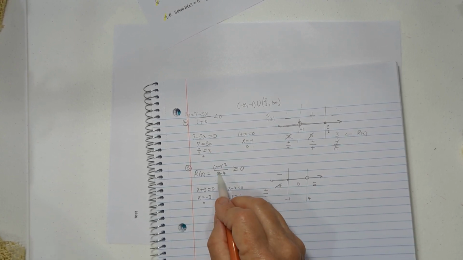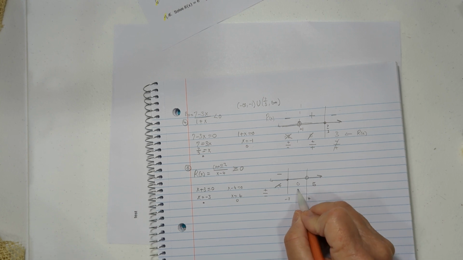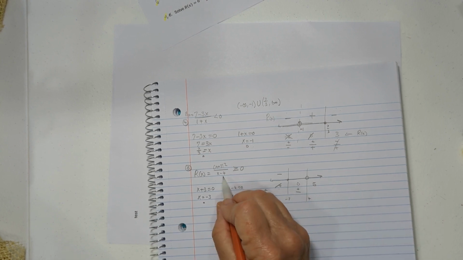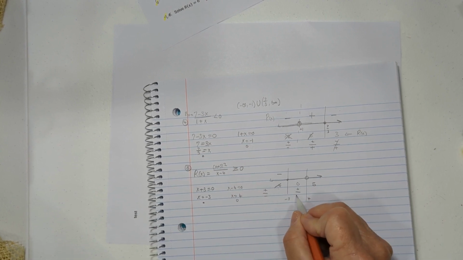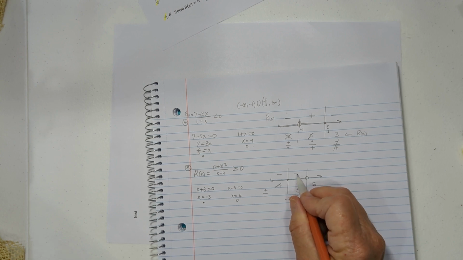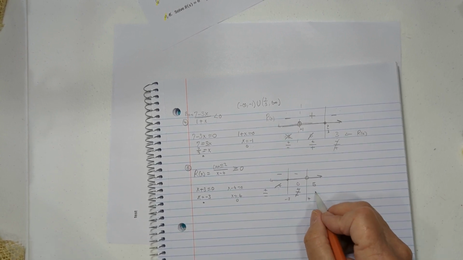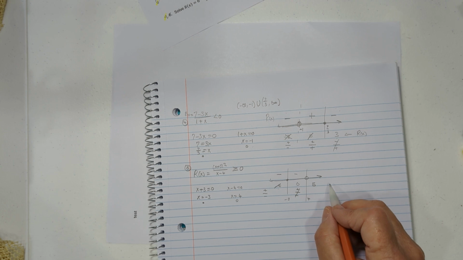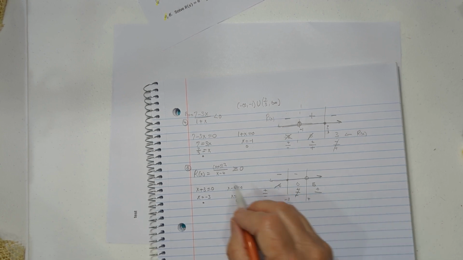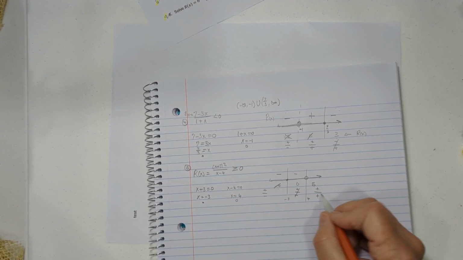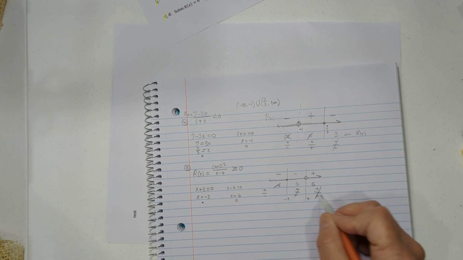If I put in 0, 0 plus 3 is 3. 3 squared is positive in the numerator. If I put in 0 in the denominator, 0 minus 4 is negative. I get a negative right there. 5 plus 3 is 8 squared, which is a positive in the numerator. 5 minus 4 is a positive in the denominator. I get a positive right there.